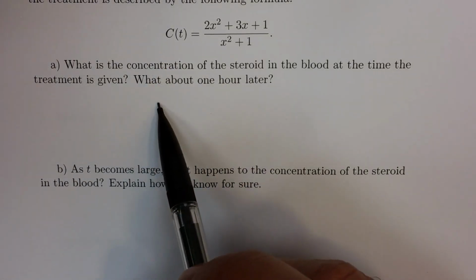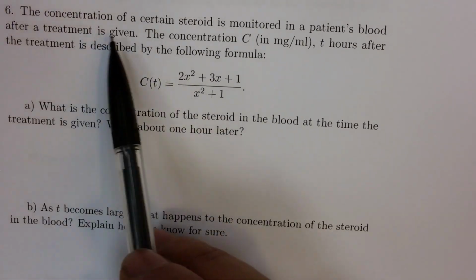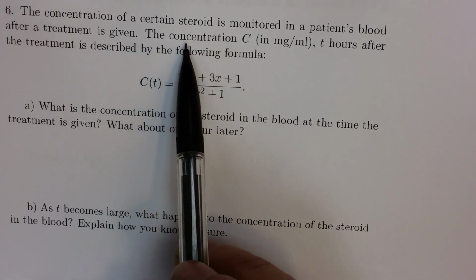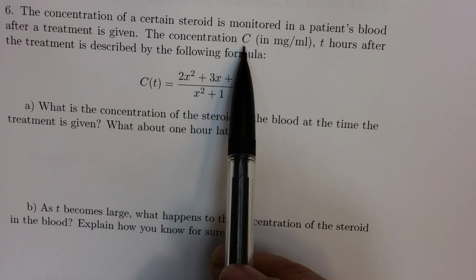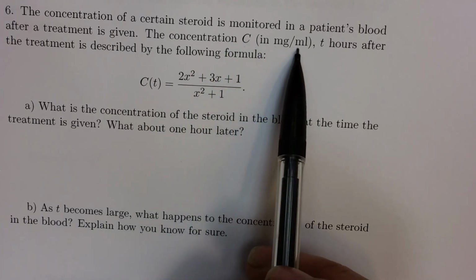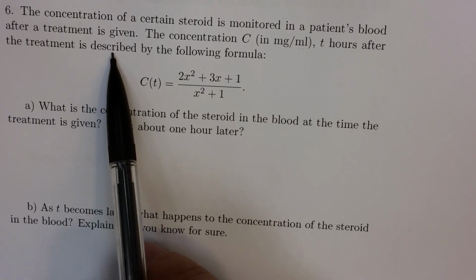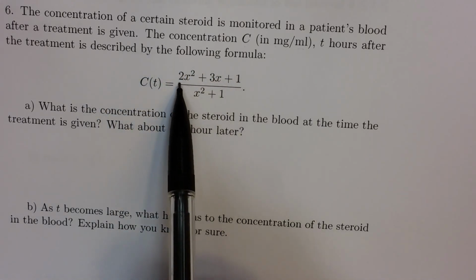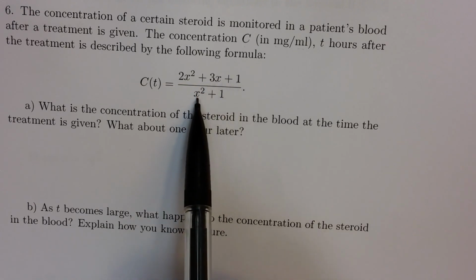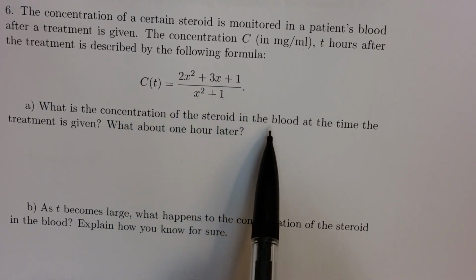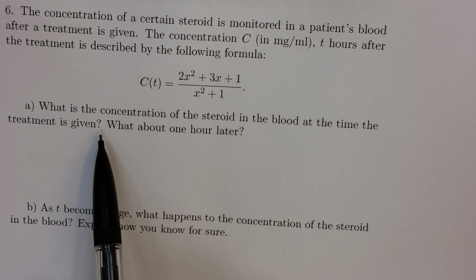Okay, so now let's take a look at the next question. The concentration of a certain steroid is monitored in a patient's blood after a treatment is given. The concentration C in milligrams per milliliter, t hours after the treatment is described by the following formula: 2x squared plus 3x plus 1 over x squared plus 1. What's the concentration of the steroid in the blood at the time the treatment is given?